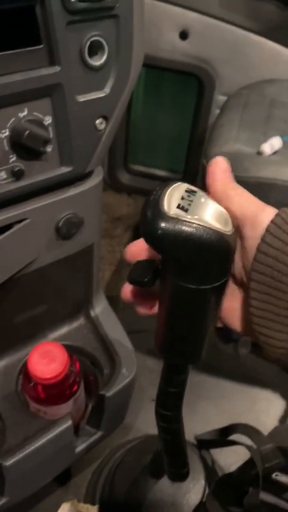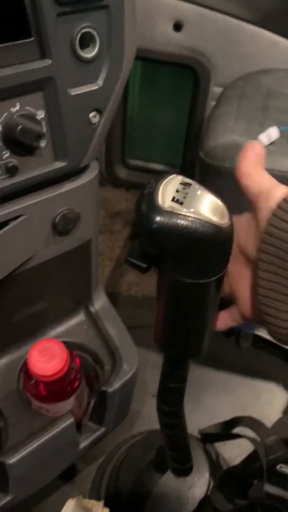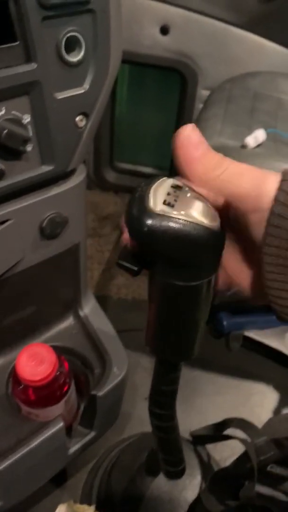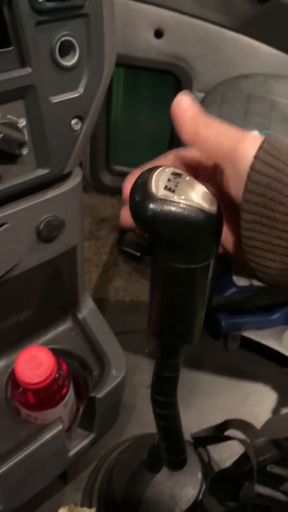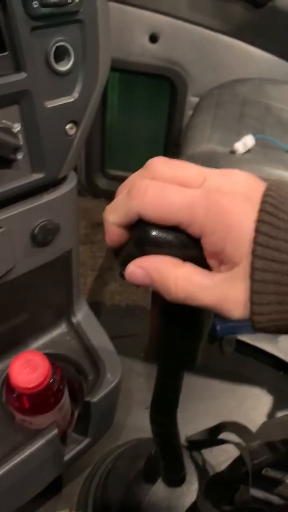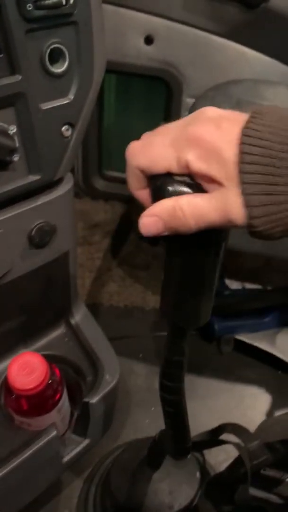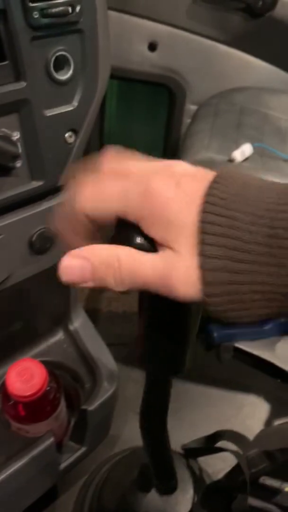But pretty much you just shift 5 gears, you hit that splitter, and then you go 6, 7, 8, 9, 10. And then you start downshifting. 10, 9, 8, 7, 6, split down, 5, 4, 3, 2, 1, and so on.